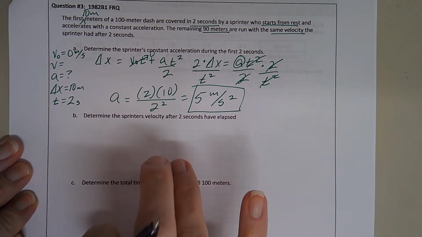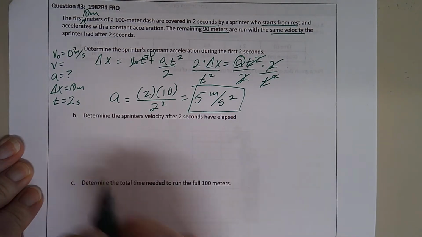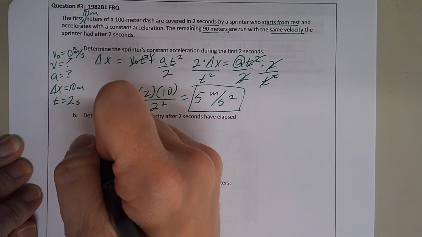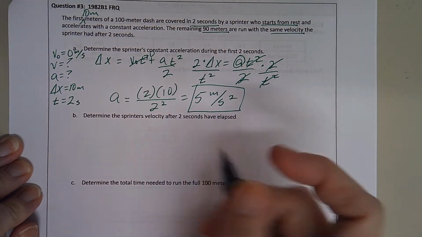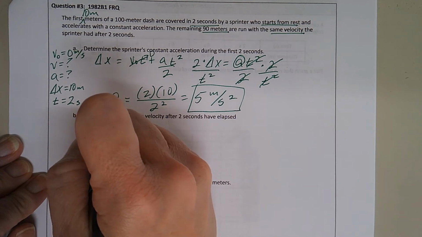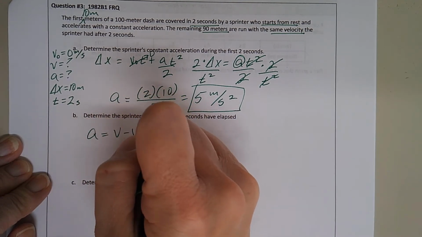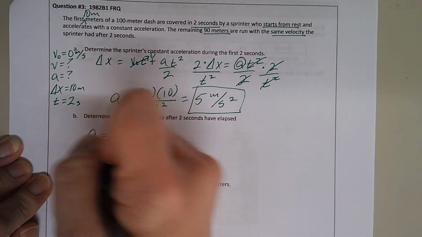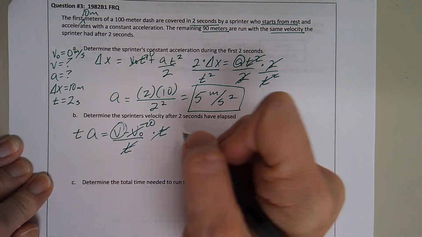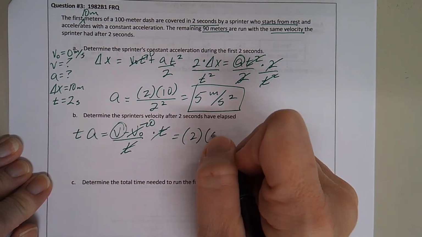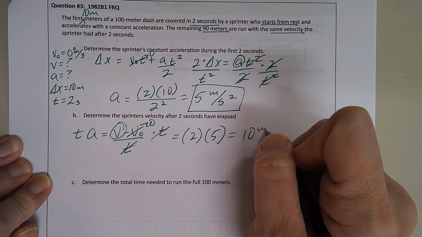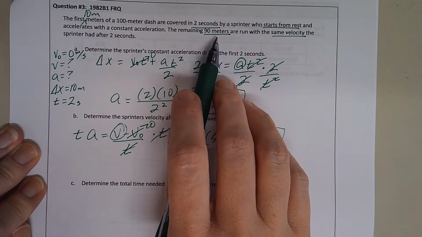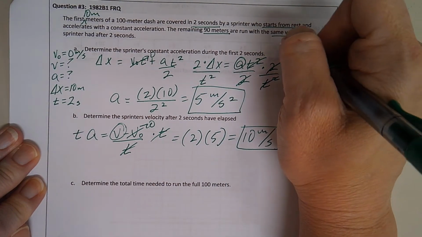Then I want to know what's the velocity after those 2 seconds have elapsed. So now I'm looking for the final velocity. Okay? Well, there's a few different equations you can use for this. I feel like the acceleration equation is pretty easy. So I would say a is v final minus v initial over time. And my v initial is 0. I just need to multiply time on both sides, and I have final velocity. So 2 times 5, and I get 10 meters per second. So then the remaining 90 meters are run with 10 meters per second.